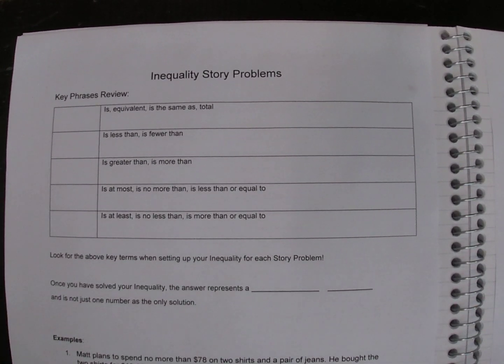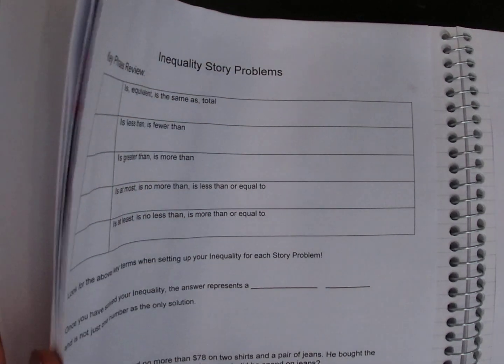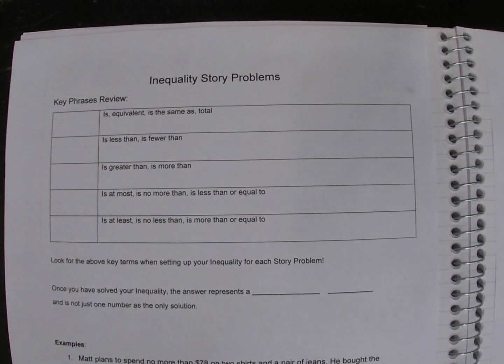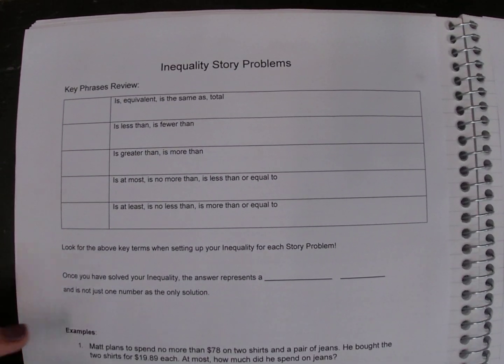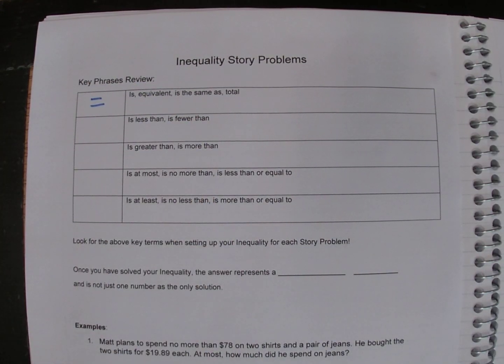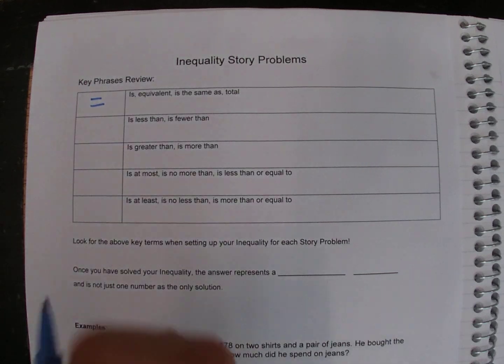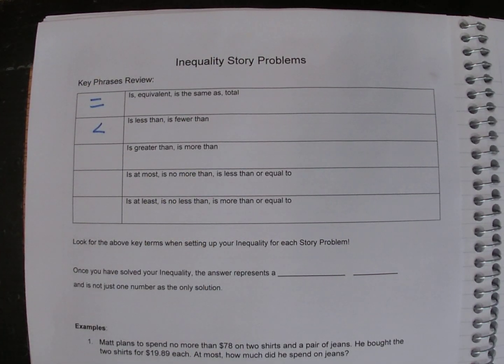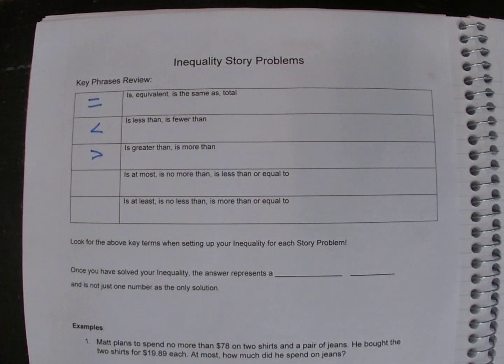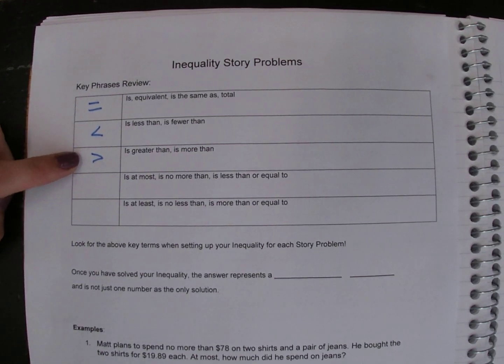Okay, so when we are looking at inequality story problems today, we need to make sure we remember those key terms that we learned earlier on. So we looked at those key terms of what told us to add, subtract, and what it told us to do with inequality. So just as a reminder, if we see is equivalent, is the same as, all of that is an equal sign. Okay, is less than, is fewer than, is smaller than, there's our less than. Is greater than, is more than, it's larger than, we'll use our greater than sign.